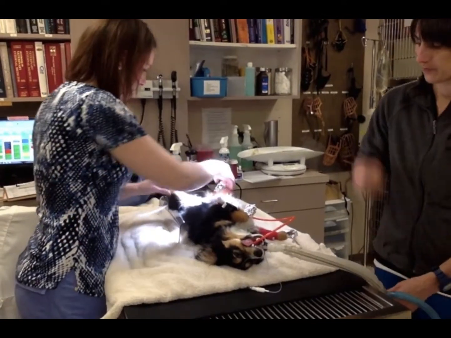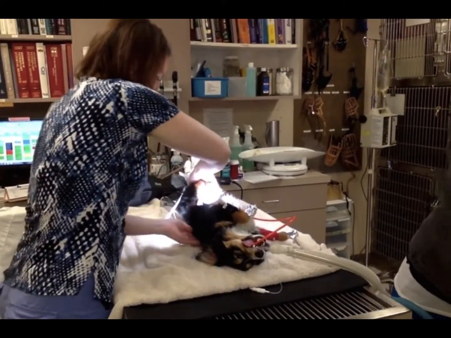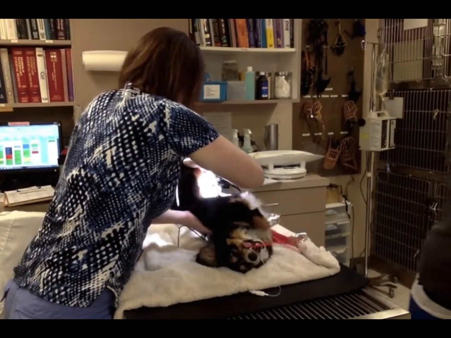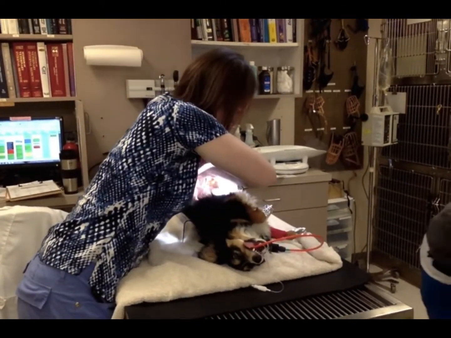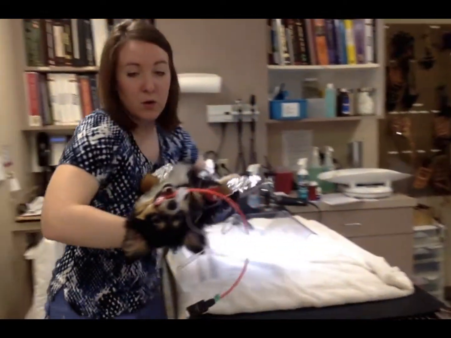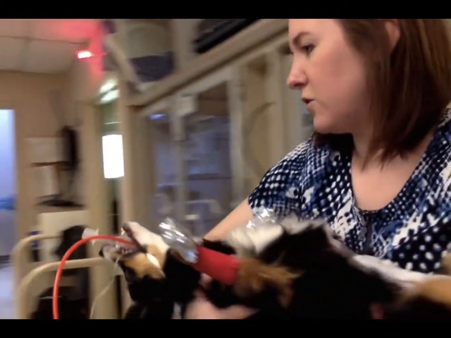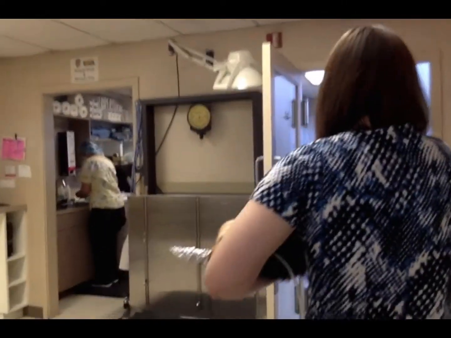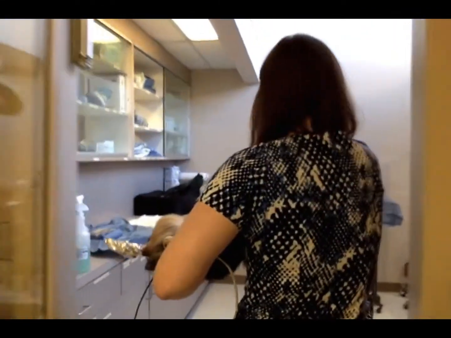Okay, now we're going to disconnect her tubes. I'm going to very carefully grab her. So one arm's cradling the bottom end of her body and the upper, making sure I'm cradling her head. We're going to move her into the surgery suite. There we go, Iris, good job.